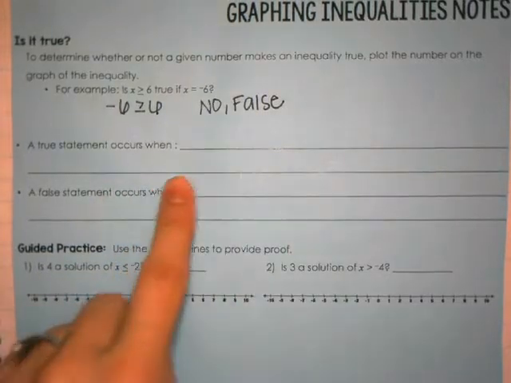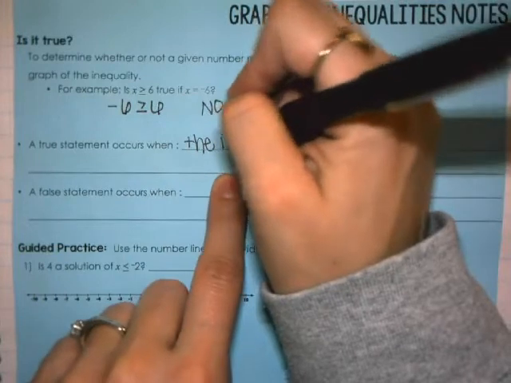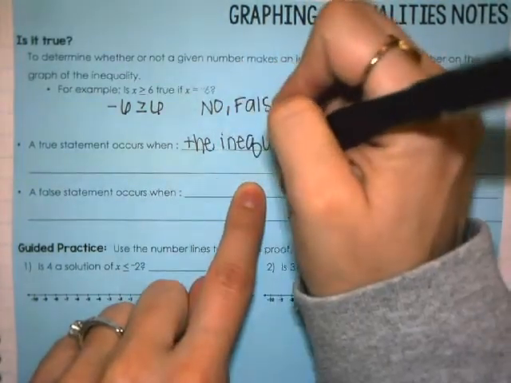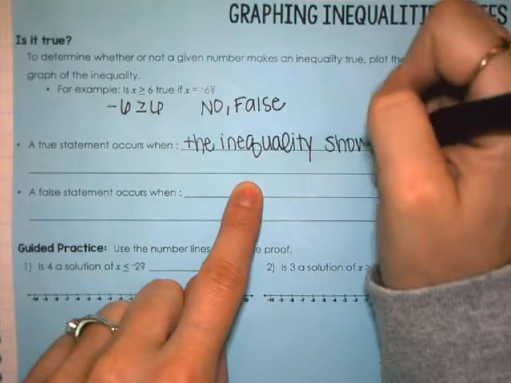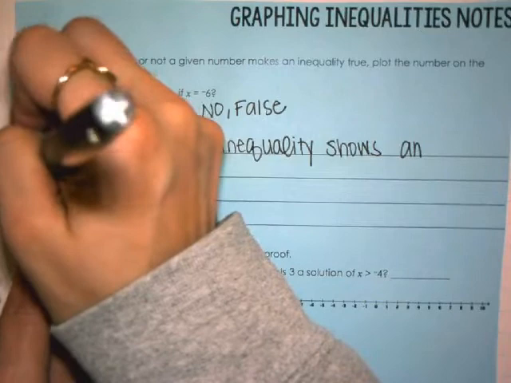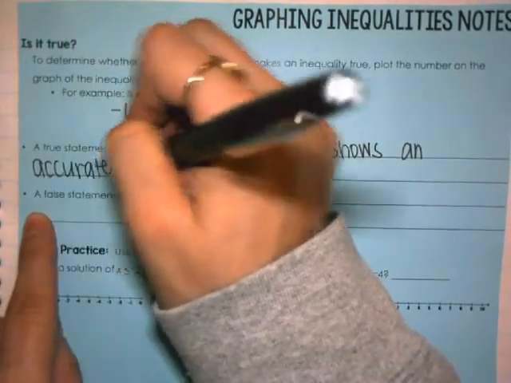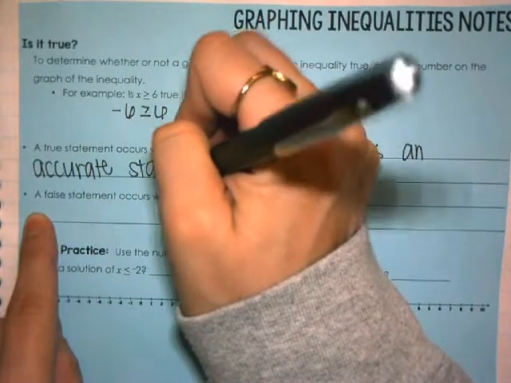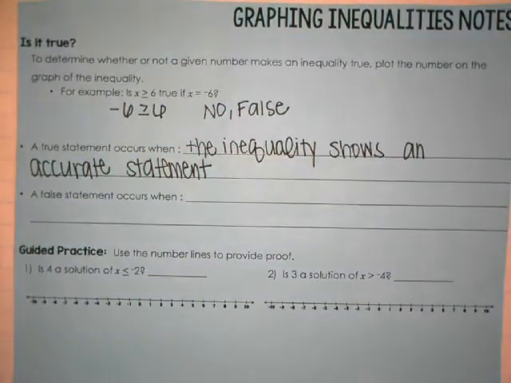A true statement occurs when the inequality shows an accurate statement, meaning the statement is true.